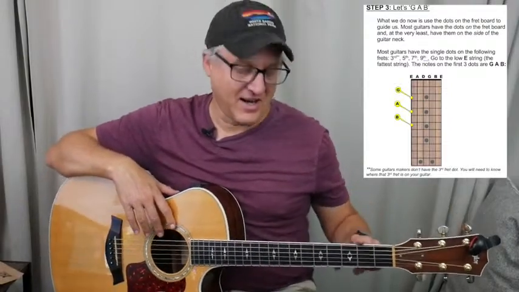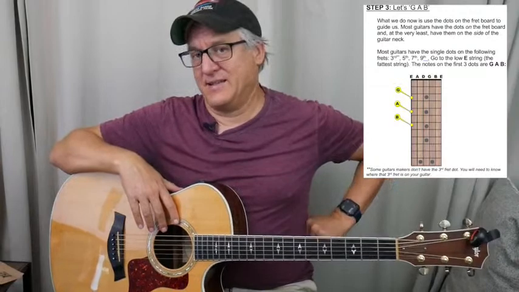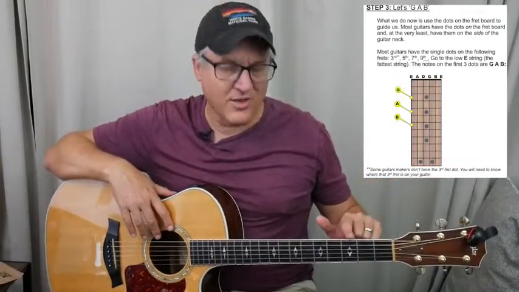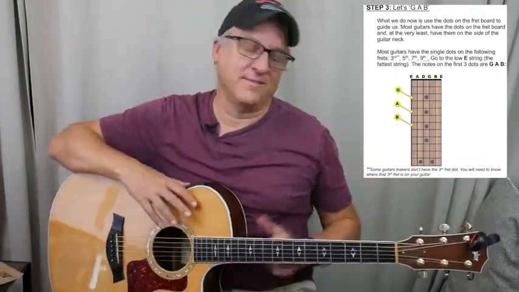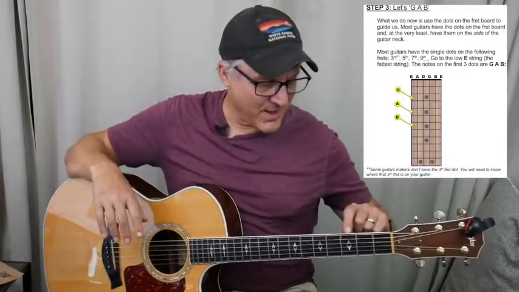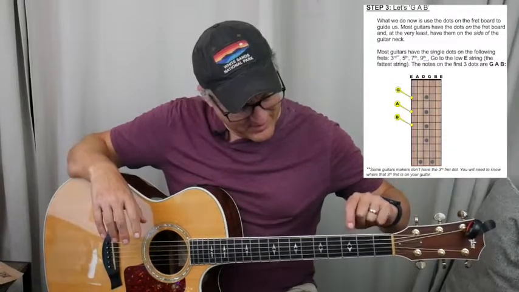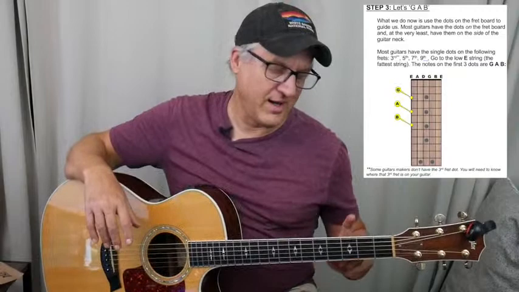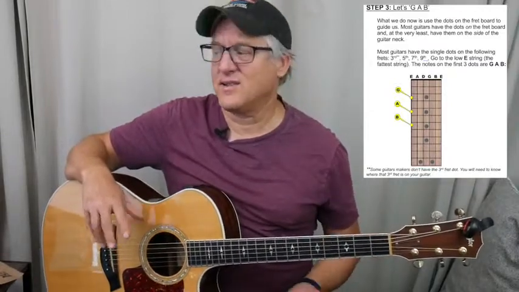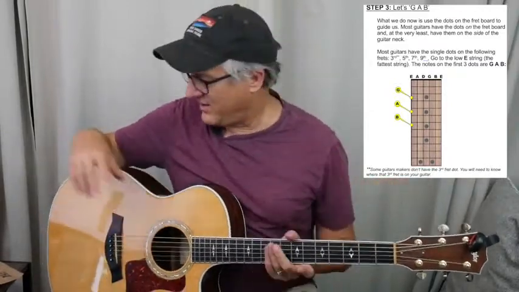Now some of you may not have the dot on the 3rd fret. Some of you may have it on the 1st fret. It just depends on the type of guitar. It doesn't matter, you can still use the dots. Just know that the 3rd fret is supposed to have a dot. Depending on your guitar, you can put a little pen dot or a little sticker to show that's the third fret. You can use that while you're learning, and then take it off once you've got all this figured out.